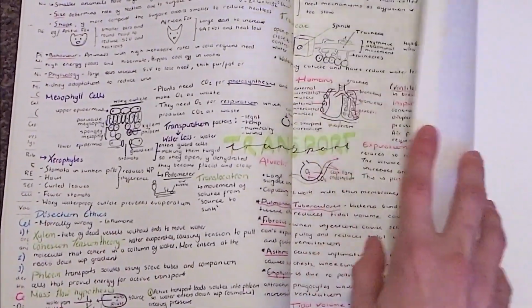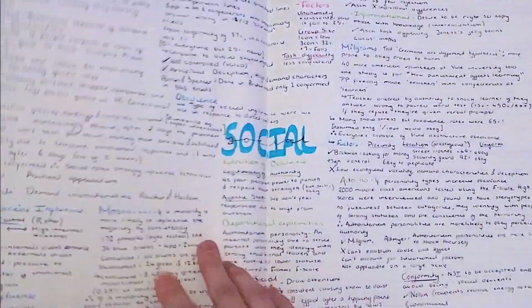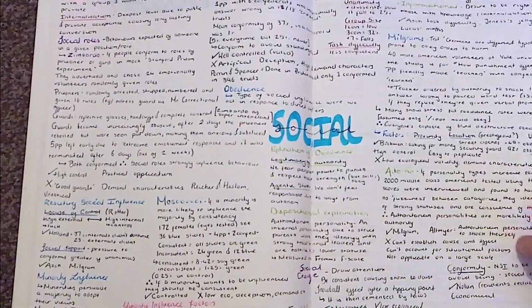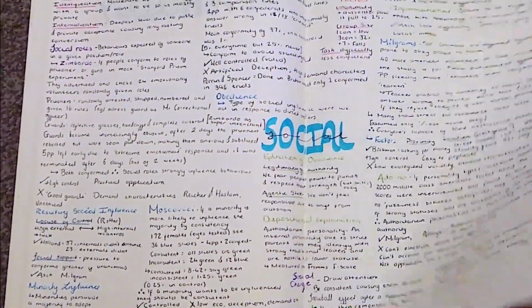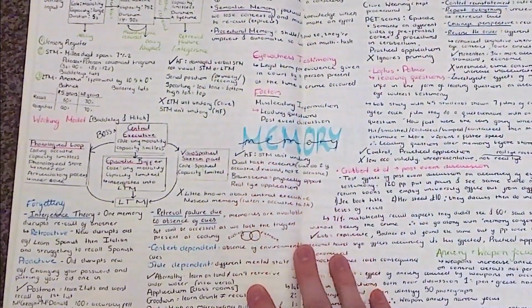Cells, transport. Then to psychology. Again, blue themed. Social, I think I've got memory, attachment. I've not added in any biopsych yet.